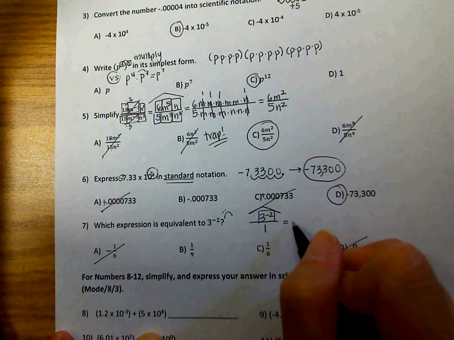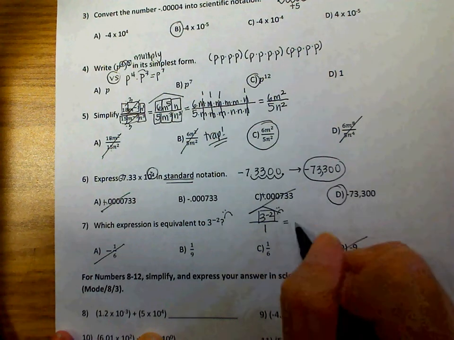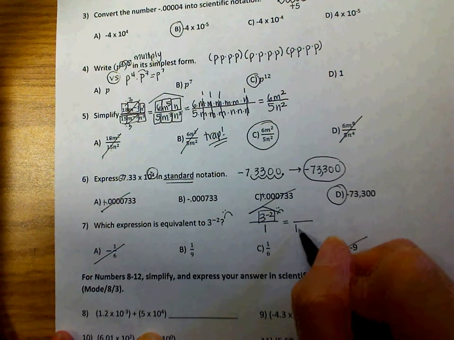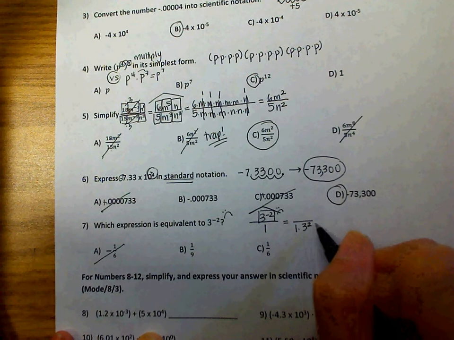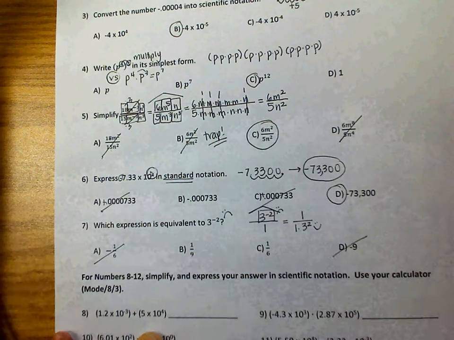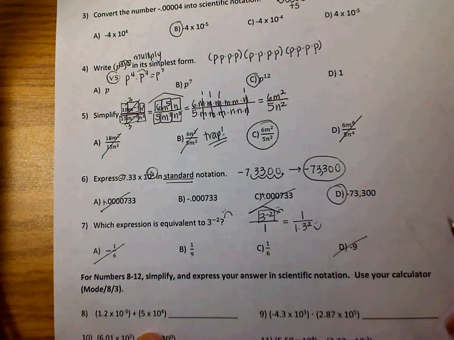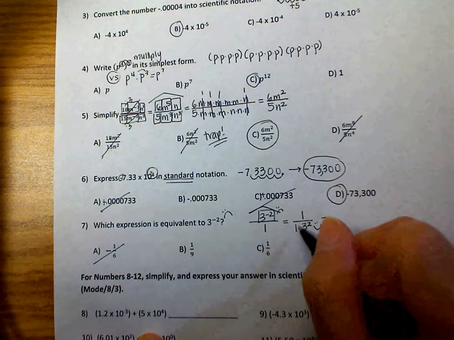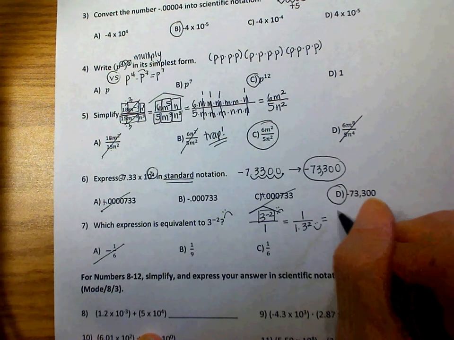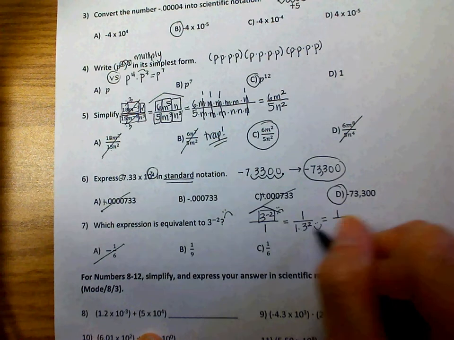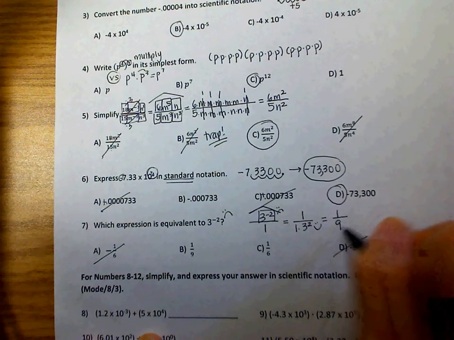So it's unhappy, so it wants to go downstairs. So it's going to join the 1 down here, and it's going to become positive. So in order to keep the downstairs, you got to make sure you put the 1 upstairs. So not this one. There's always a 1 upstairs. So it becomes 1 over 1 times 3 to the second power, which is 9. So 1 over 9 is what we're looking for.